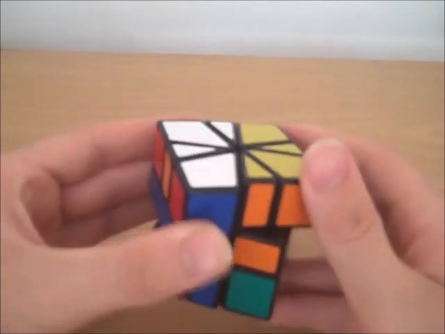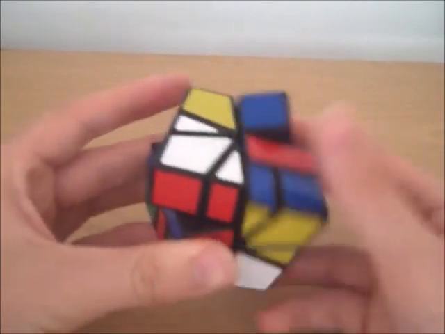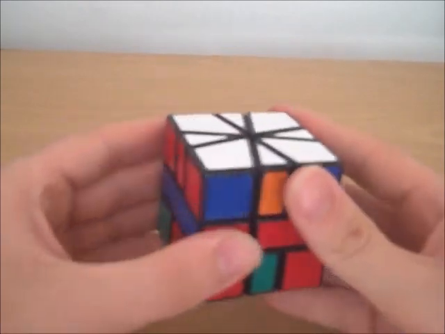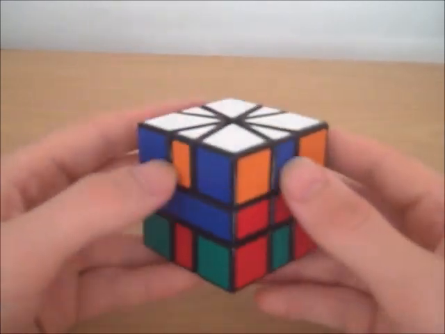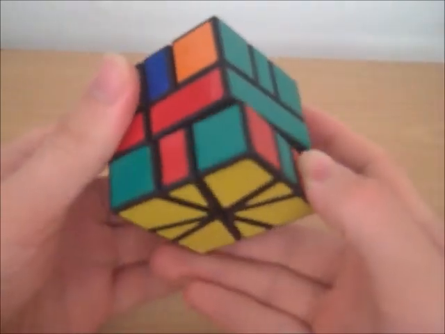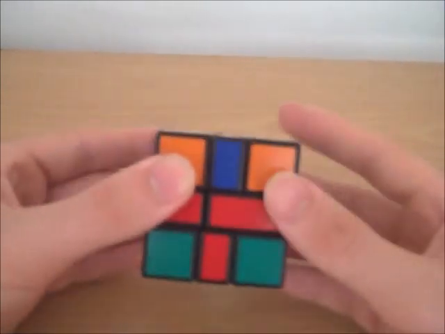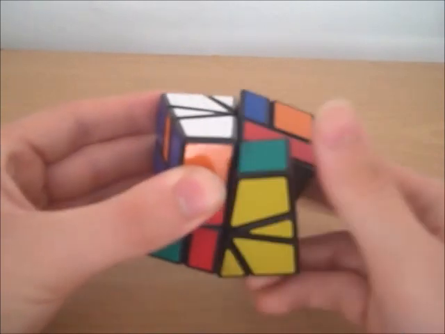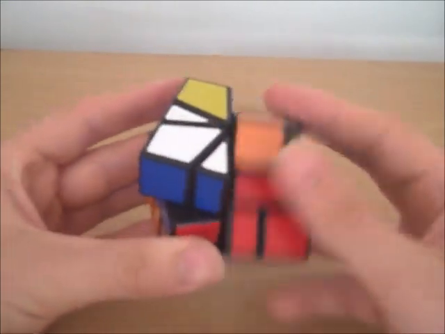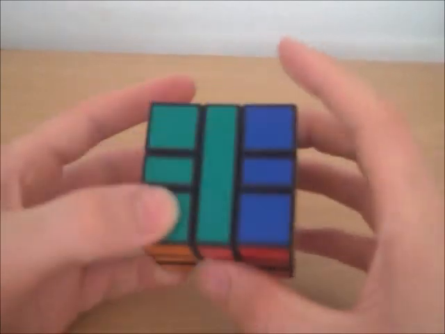-1 on bottom, -3 on top. 1 and 1, 2 and -1, and 1 on bottom. And as you can see, now we have just 1 swap needed there and 1 swap needed there. Get them in the front and the top, and the front and the right for the bottom, and perform the algorithm again. So -1, turn, -3, turn, 1 and 1, turn, 2 and -1, turn, and now we complete the cube.